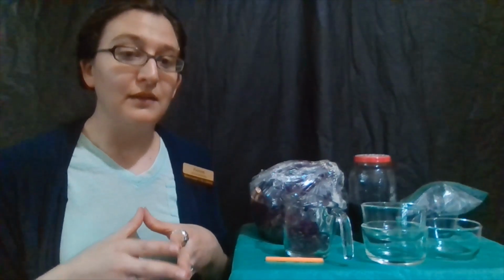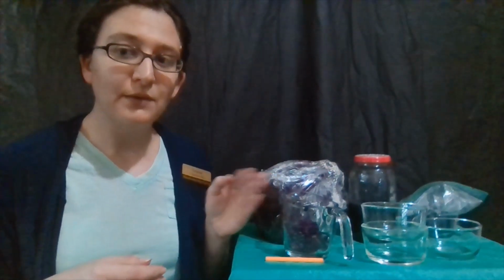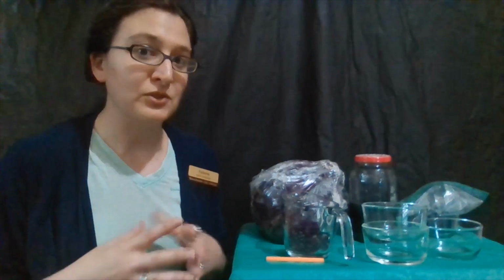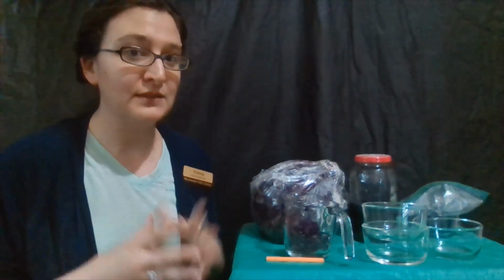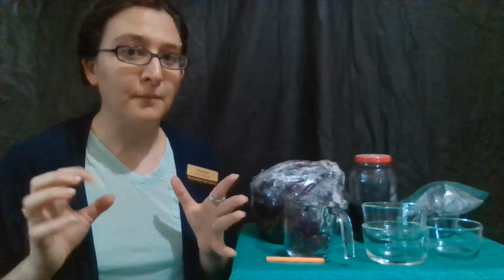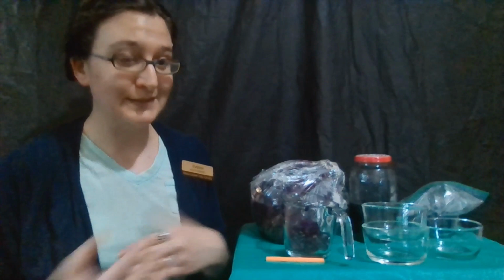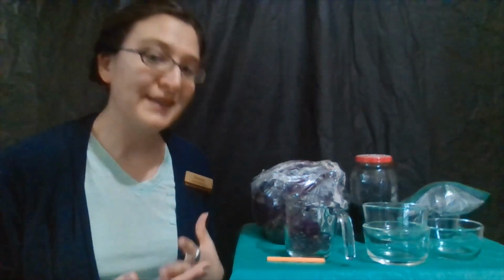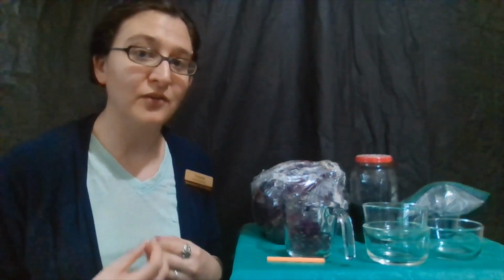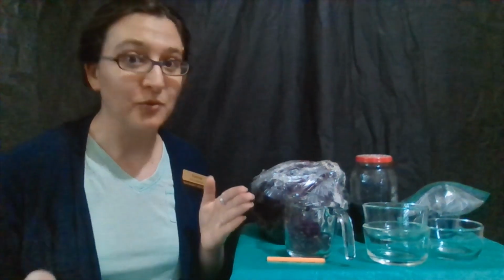And then the more acidic it is, you go down the scale towards 0. And the more basic it is, sometimes, especially if you look this up online, you might see alkaline. So all alkalines are bases, but not all bases are alkalines. And so red cabbage will change color depending on whether the liquid is more acidic or more basic.